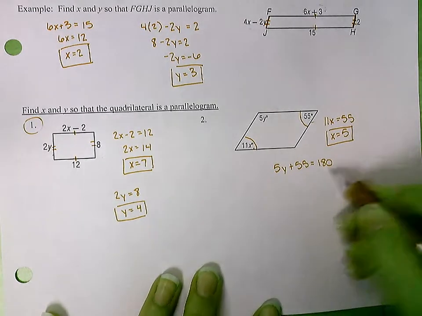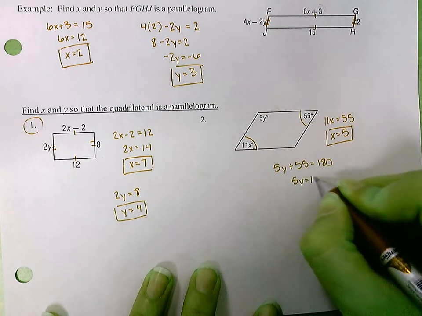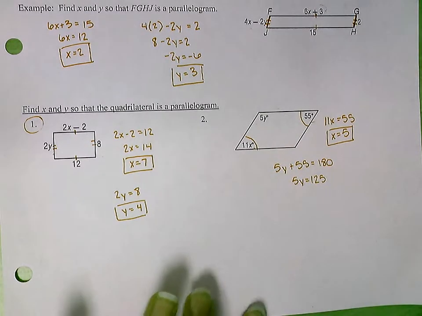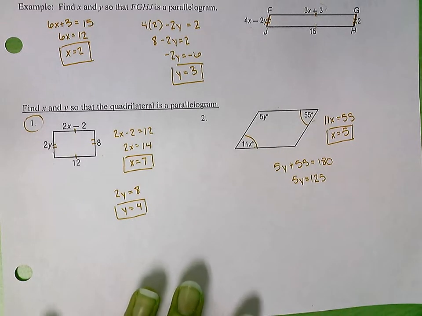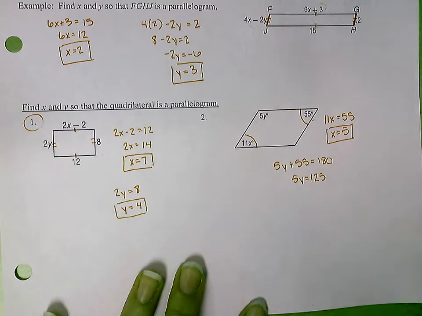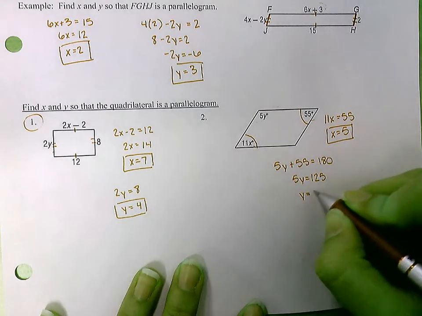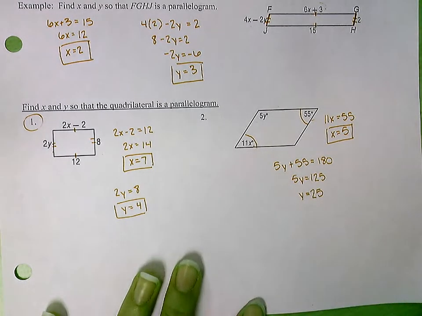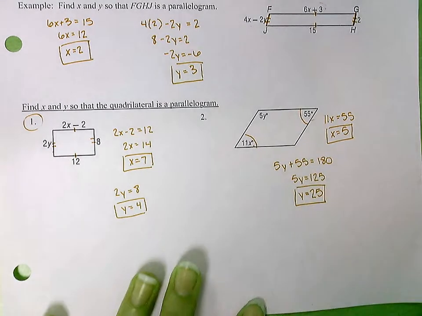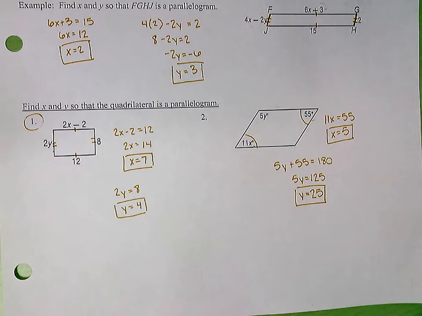If I subtract 55, 5y will be equal to 125. Divide by 5. And y is 25. Okay, so that's the one piece that most people forget. If you have two angles next to each other, they add to 180. Any questions on those two problems?